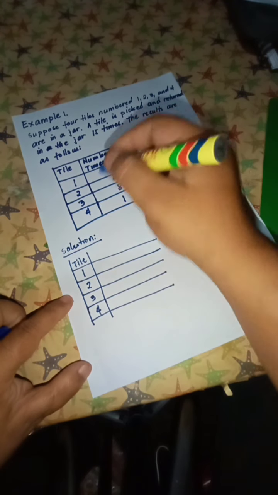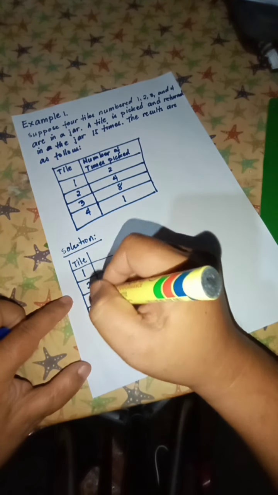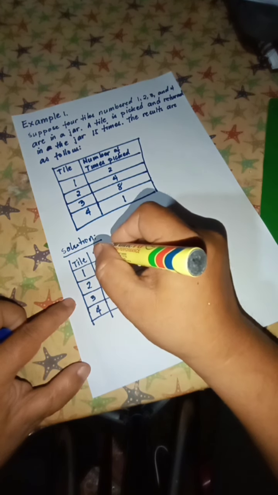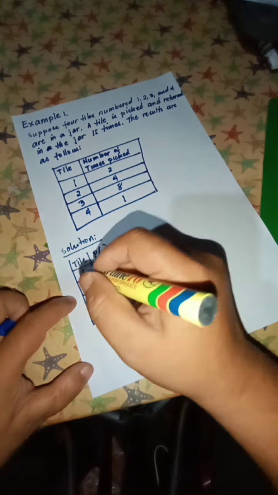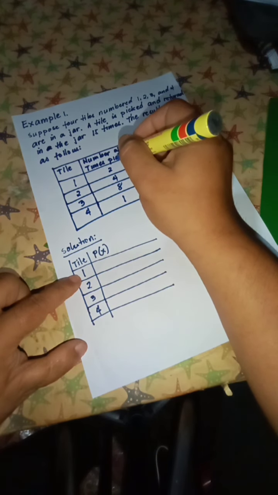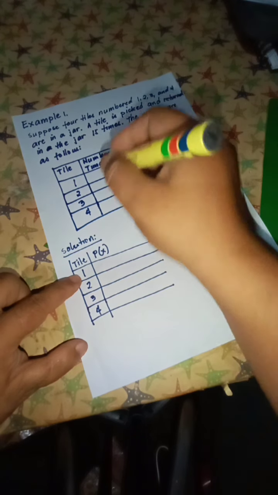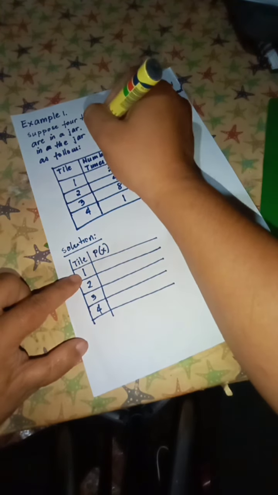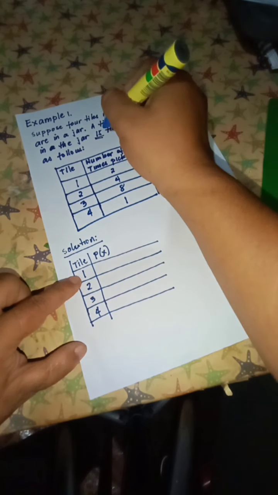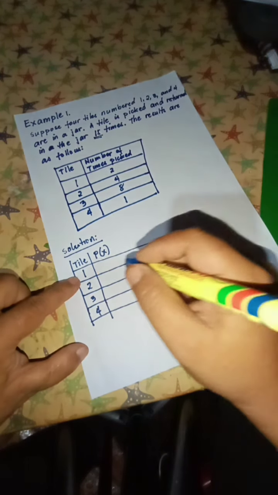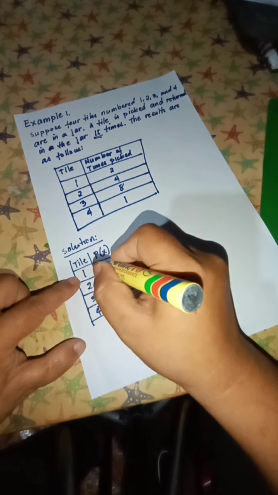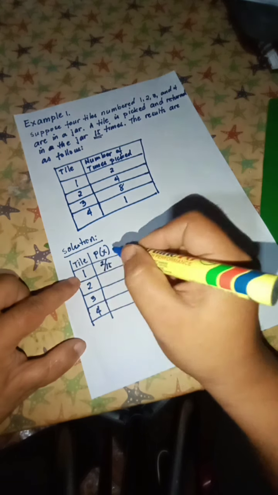Now, for the probability of each tile number, we have, let's say, p of x. For tile number 1, it was picked 2 times. Take note, we have picked the tile 15 times. So the probability of tile number 1 is 2 over 15.